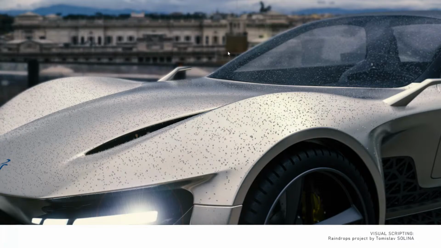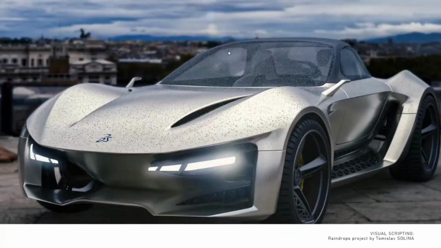So in order to do that, the proper background, proper environment, proper lighting was selected, and raindrops were applied on the whole car, and the whole car was then rendered. And here you can see the result.